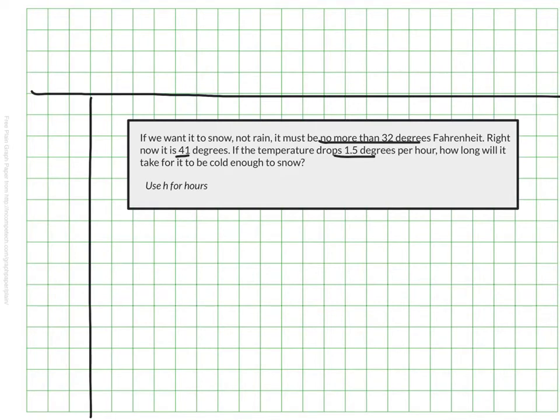So in this case, we're starting with our 41 degrees, and then our temperature is going to be dropping at a rate of 1.5 degrees per hour. But it's dropping, so I'm going to go ahead and write that as a subtraction sign, right? It's going down. We're taking the temperature away. And we want the temperature on this side of our inequality to be lower than 32 degrees, right? But also, if it's exactly 32, that would work fine, right? No more than means it could be exactly 32.